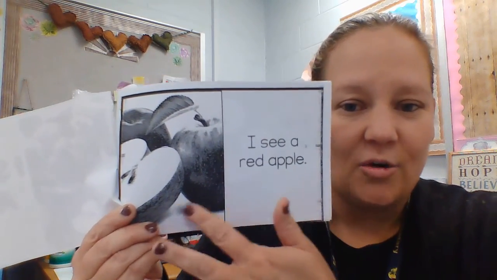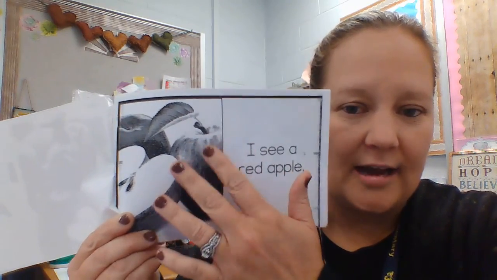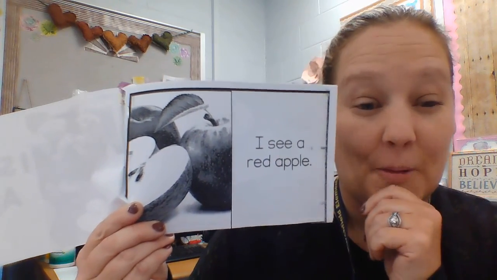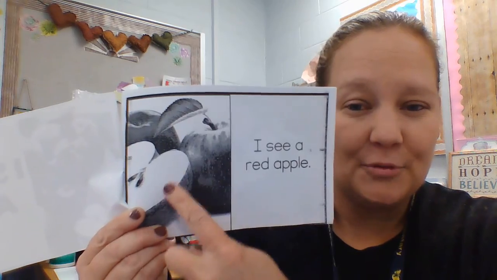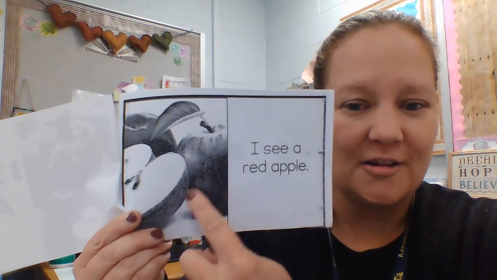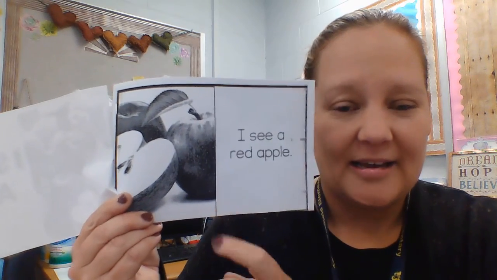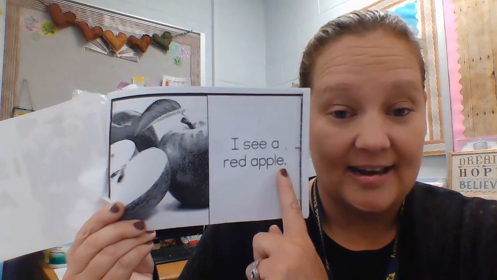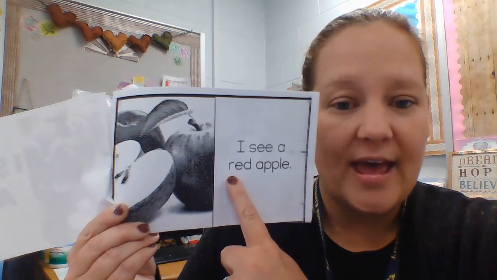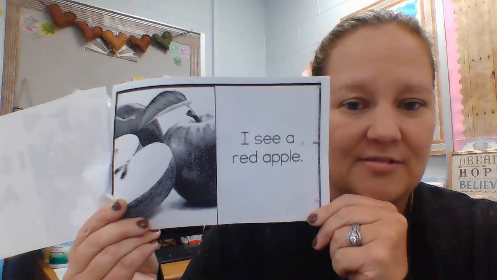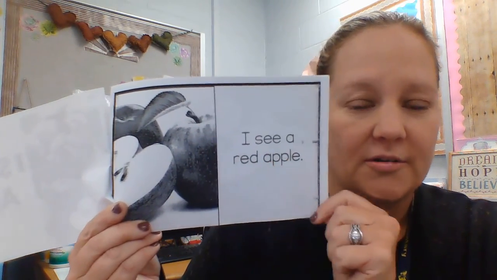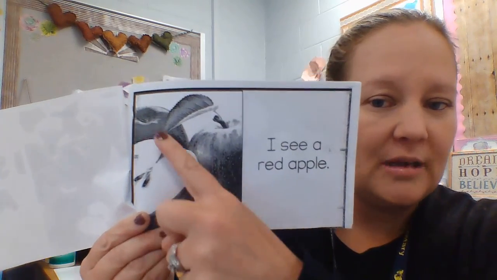So these are real photographs, but these are black and white, okay? Because I didn't have a color printer. But what color should these apples be? If we had a crayon, what color should we color them? Red, right? Because the sentence, the word said, I see a red apple. So we have to have the picture match the words. So these apples should be red.